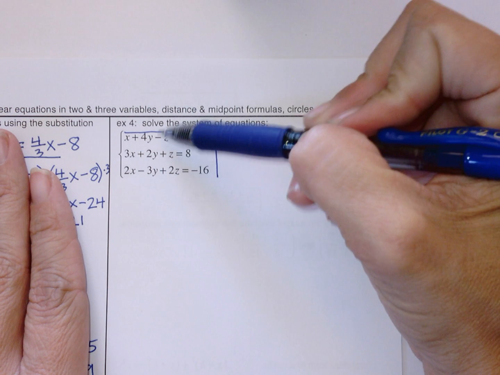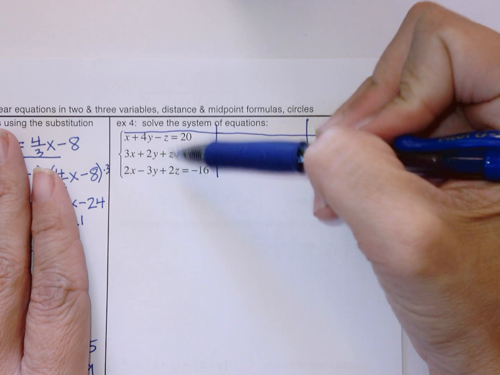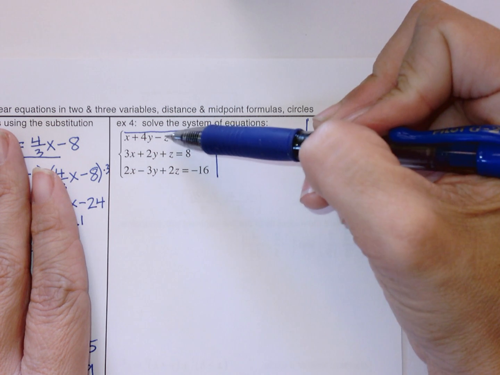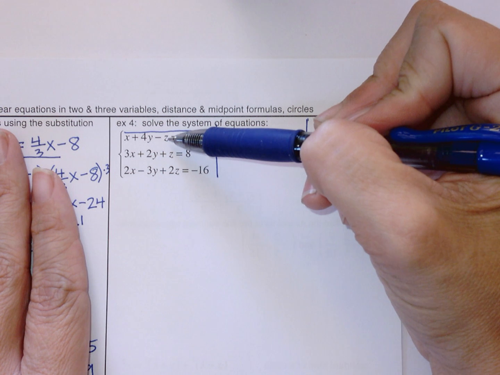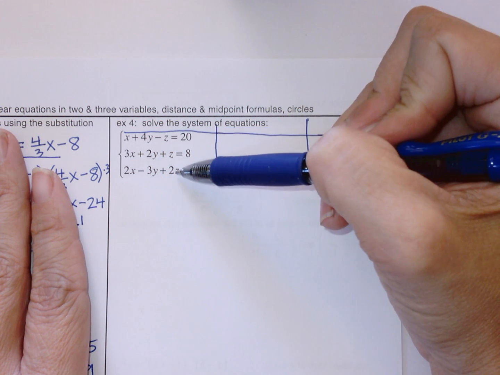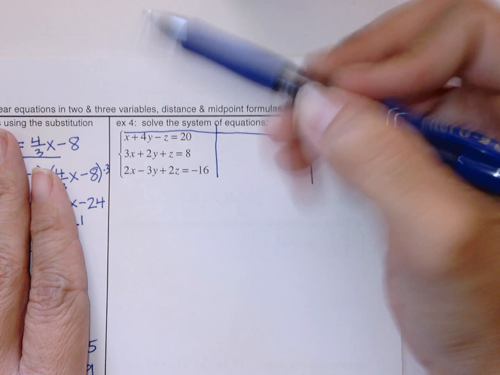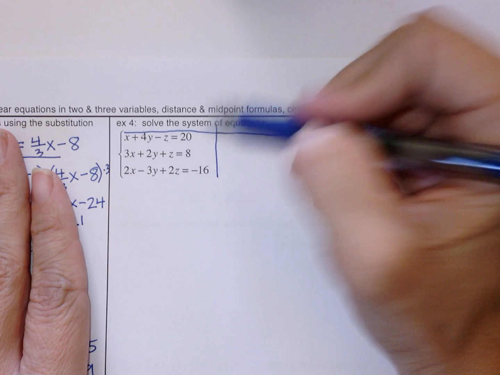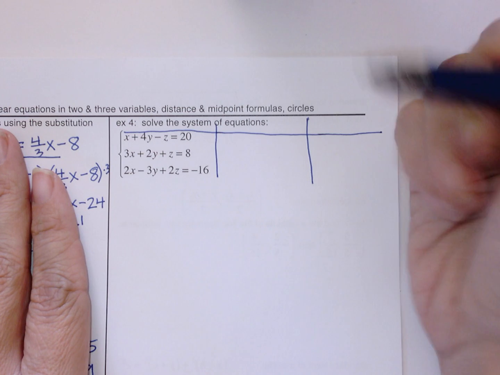So for me, the smart choice would be z's because these two are already opposite of each other, and I can also use this equation if I multiply it by 2 and use this equation down here to eliminate z. You could do x's too, they would be fine as well, and you could even do y's as well, but there's just usually a faster choice.